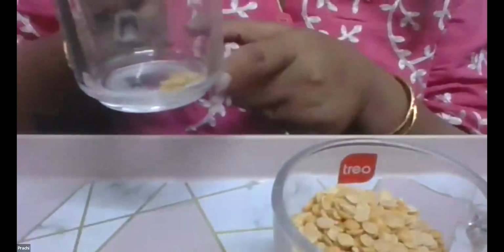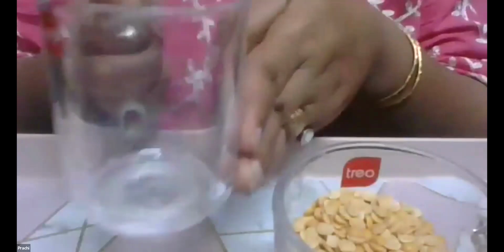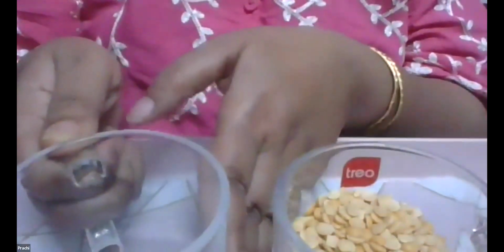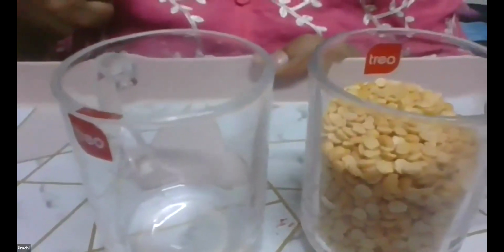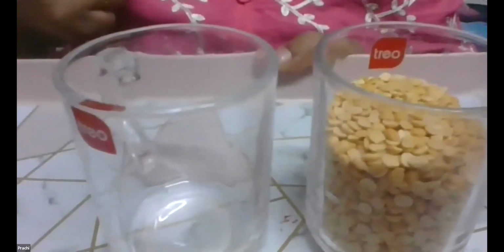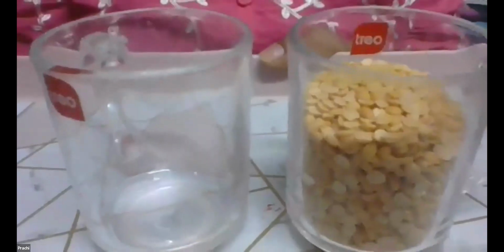Task will take some time. Slowly they have to do it. Now, a few pulses are left in my cup. Again, we need to pour completely like this. Now, you have to put the cup back in the tray and take out your fingers slowly. Done?